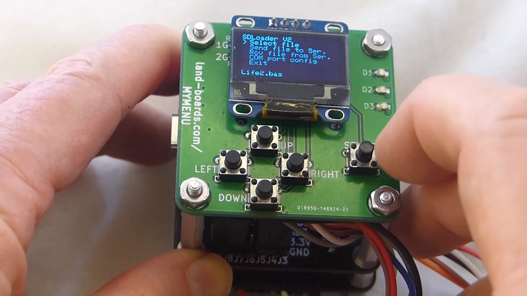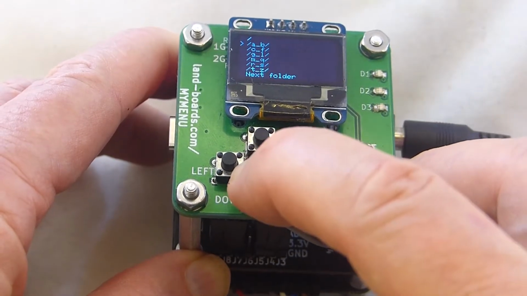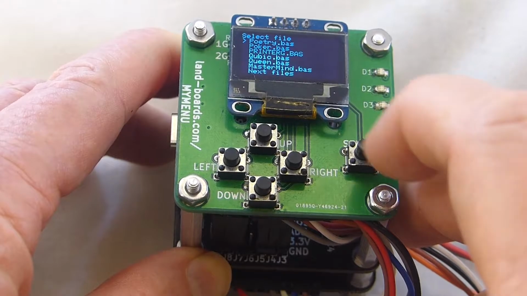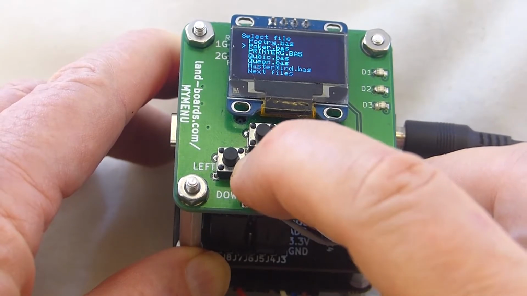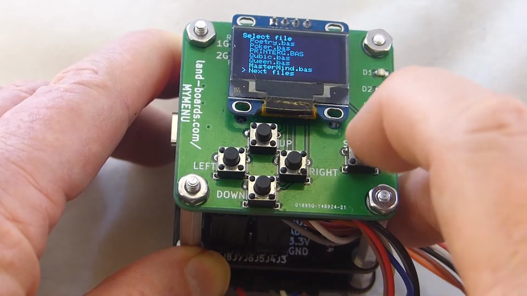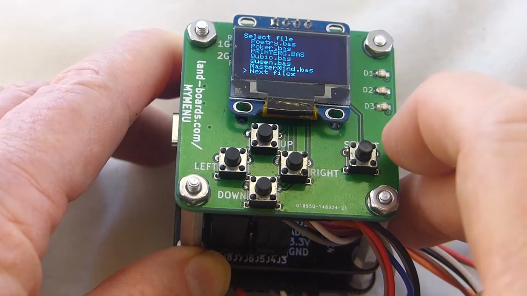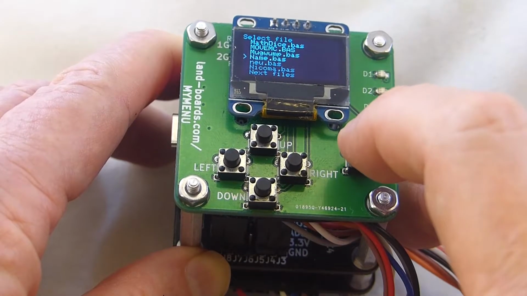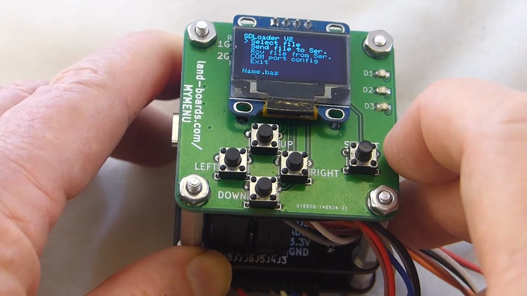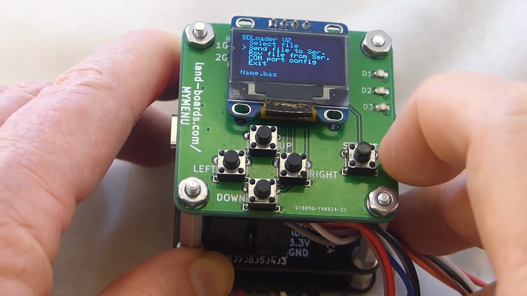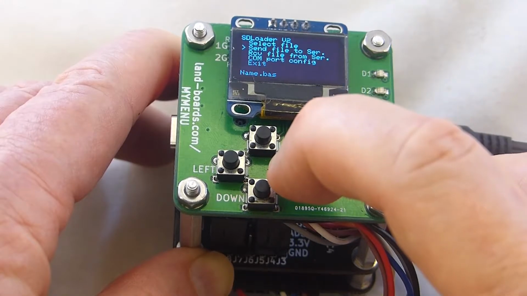First was select the file. When you click that, it opens a list of the folders. Go to the folder you want, and you can scroll down. It's not in that folder. Let's pick one out of the next folder, and we'll pick this file. And that's it. Bottom line on the screen shows what file we selected.